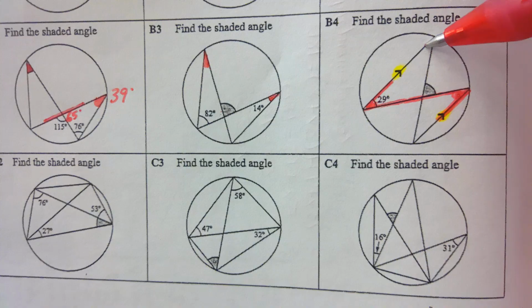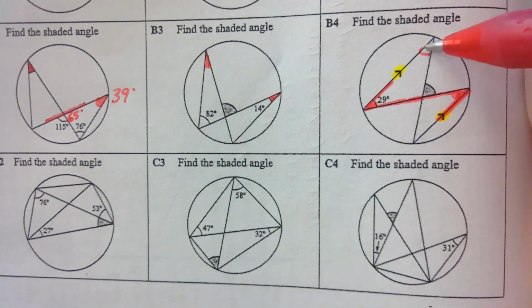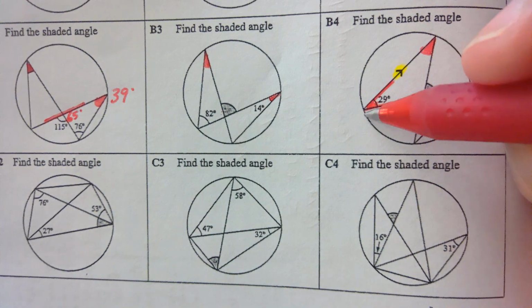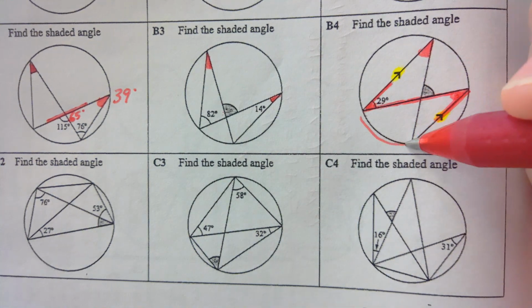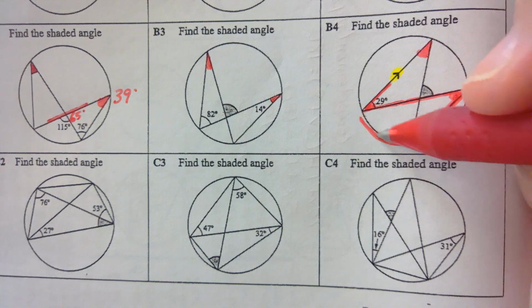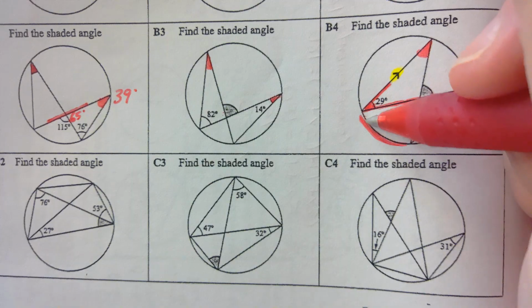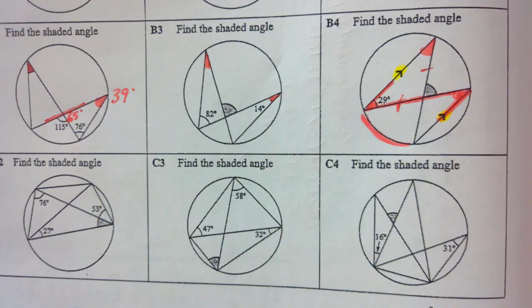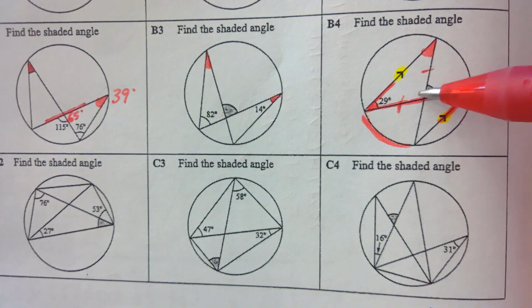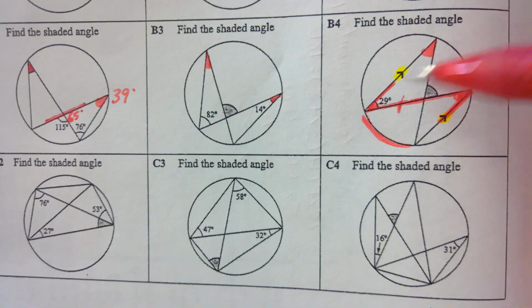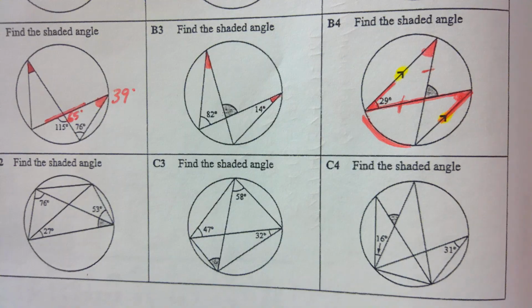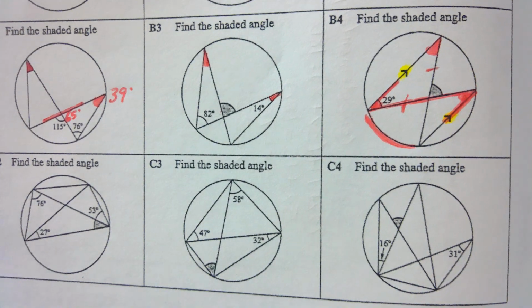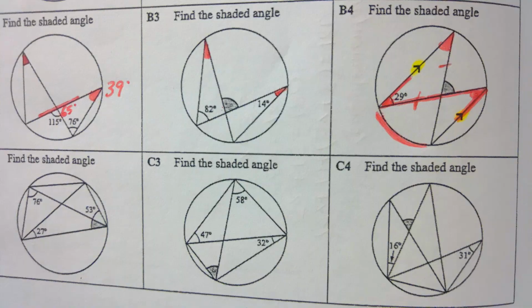The top right here. So that means this is also 29, because this is your arc. This is your arc right here. So that's your inscribed angle. This is also your inscribed angle. So this is actually an isosceles triangle. Okay. So 29, 29, whatever's left is here. And then the exterior angle theorem: 29 plus 29 is 58. So this angle right here is 58.